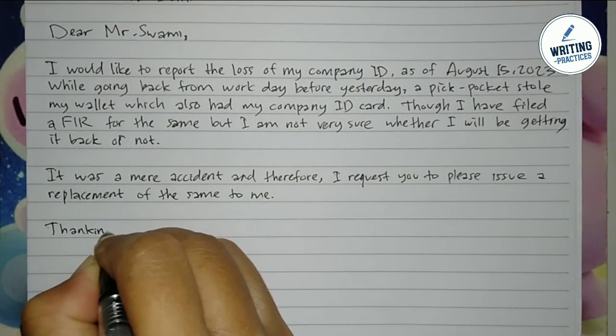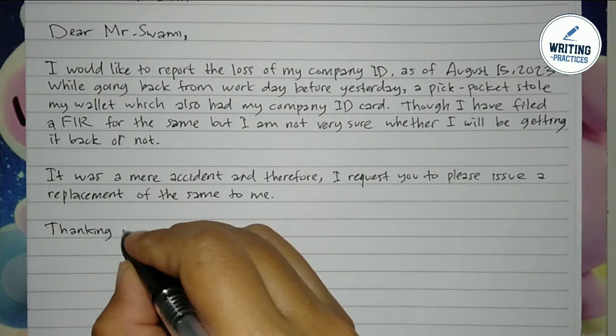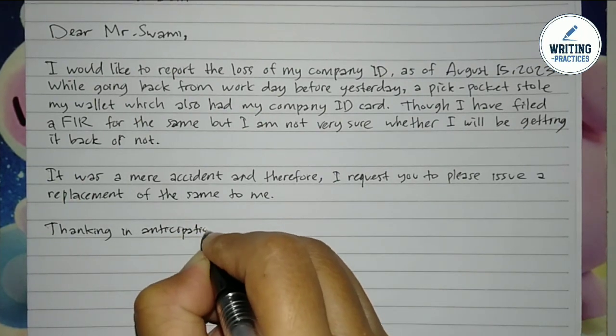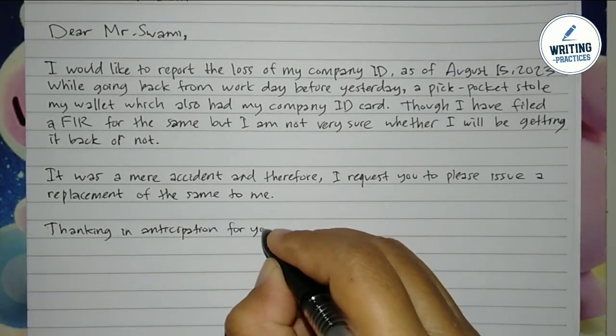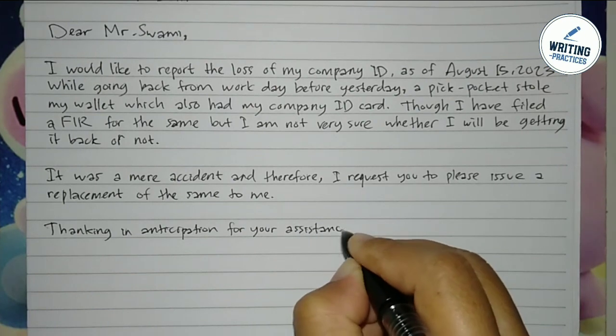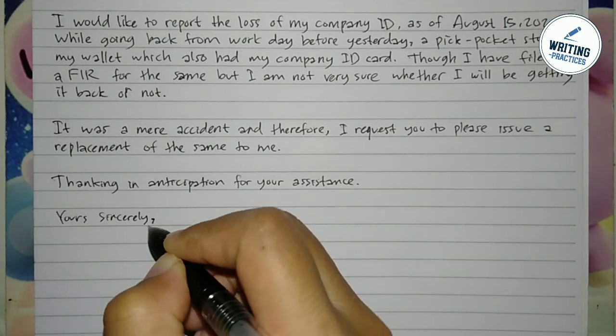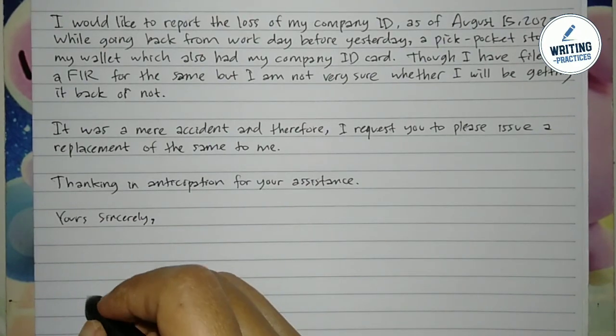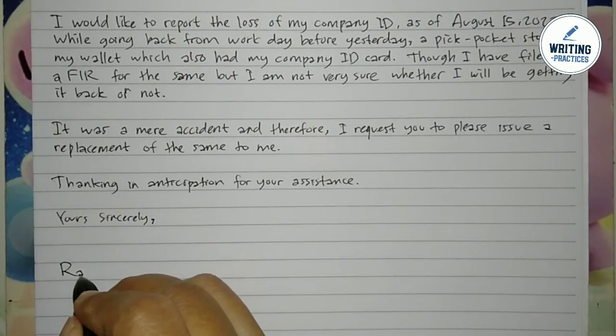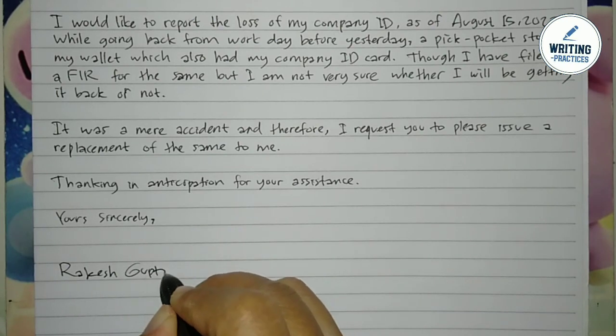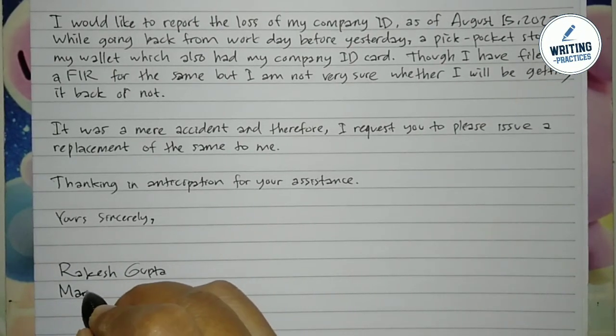And in the last paragraph, thank the recipient for their future help. Now, you can close the letter with Sincerely. Add your signature, and write your full name under it. Write also your occupation in the company or organization.